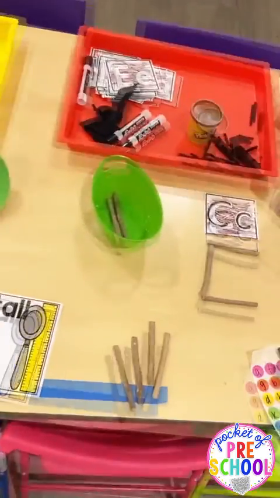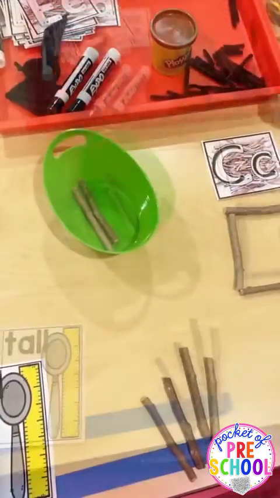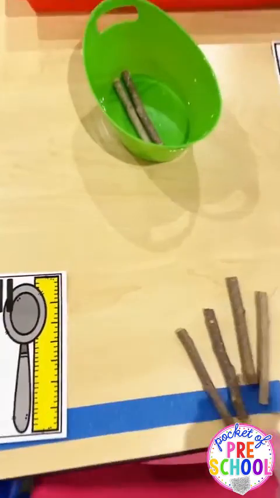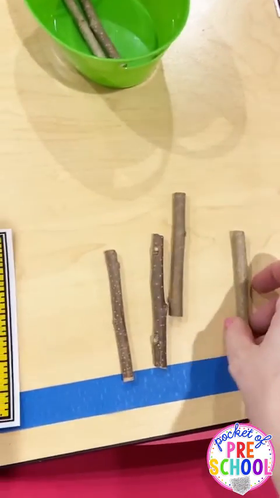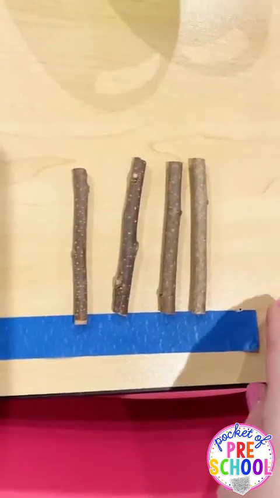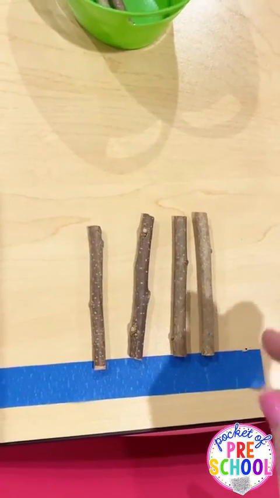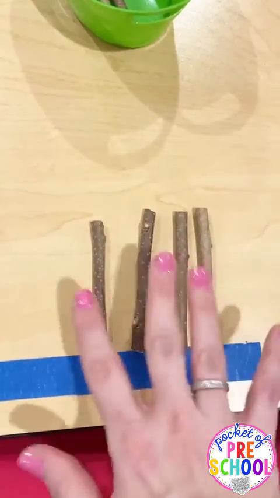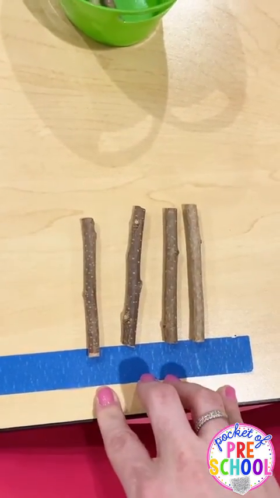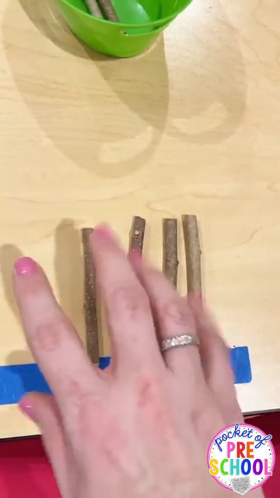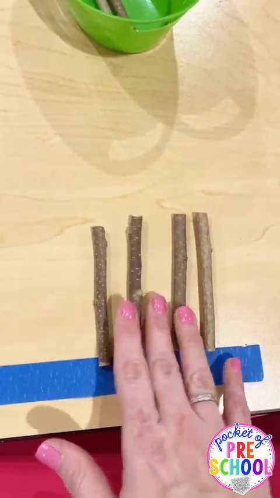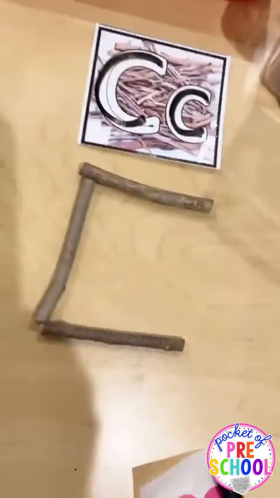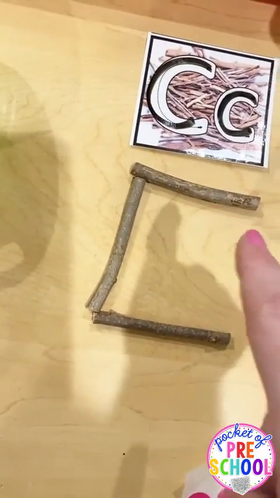And then for 1, 2, buckle my shoe, you can go on a stick hunt outside. Obviously, my sticks are all the same size, but if you go on a stick hunt outside, you can line up all your sticks, put them from tallest to shortest, and measure them with cubes. You can also make letters with your sticks.